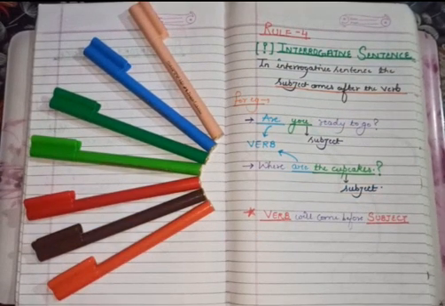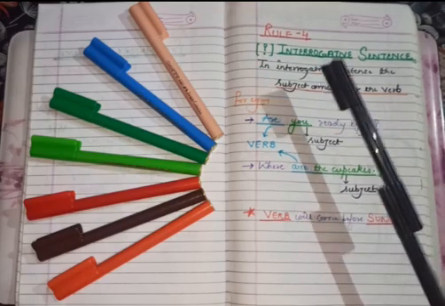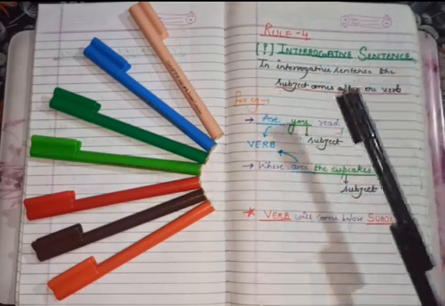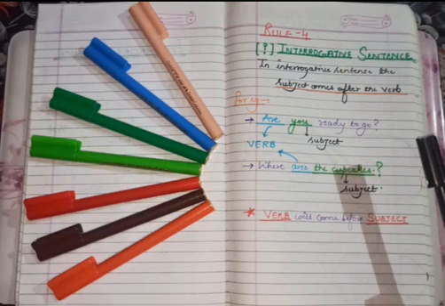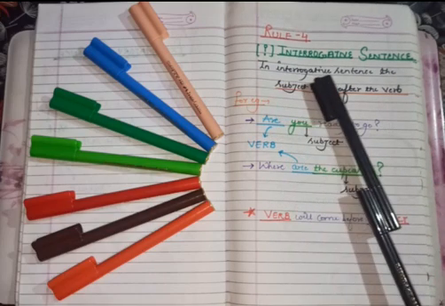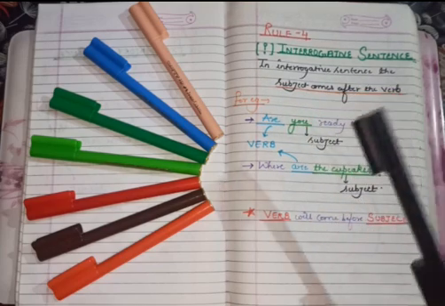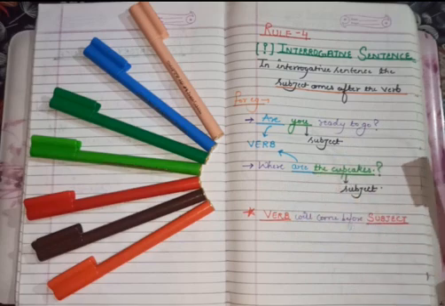What are interrogative sentences? Interrogative sentences are those sentences which generally have a question mark like this and they ask a question in them. So those sentences are called interrogative sentences. For example, where do you live? What is your name? So these are what? These are interrogative sentences. Now let us see the rule. In interrogative sentence, the subject comes after the verb. So as you can see in the previous rules, we were saying that the subject will come before the verb. But now it is opposite. We are saying that the subject will come after the verb.